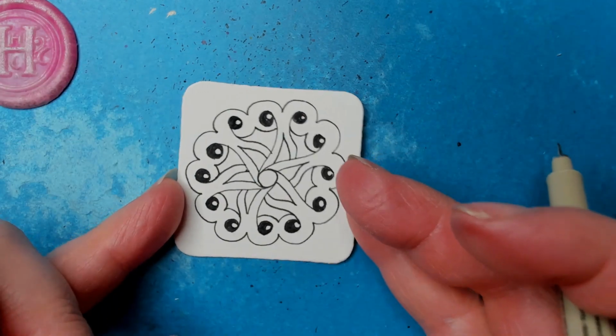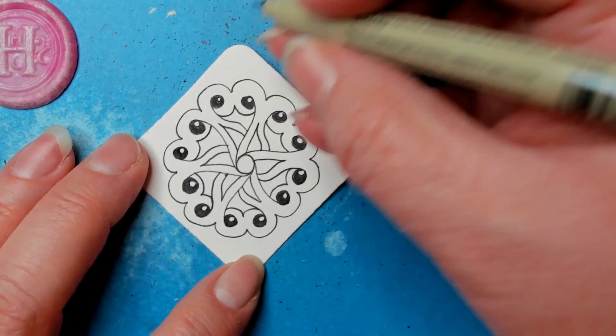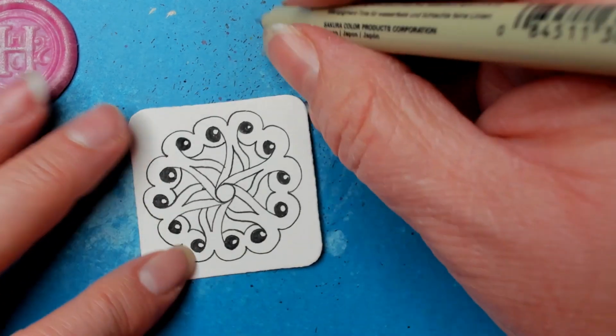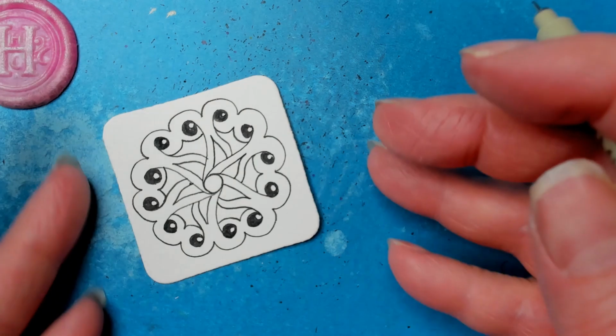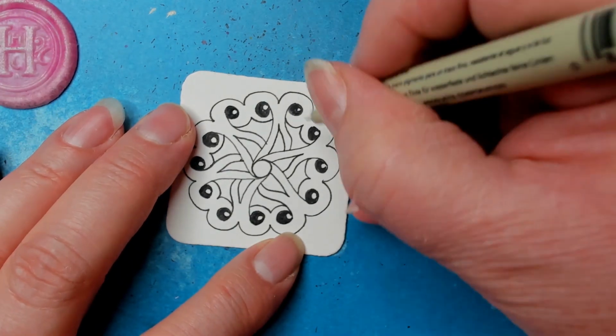Okay. Probably should do that center too, shouldn't I? It will match. Oh, but wait. If I'm looking at him, which way am I looking at him? That way.